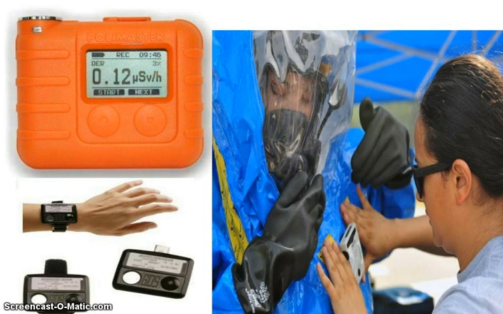And the dosimeter, you can see the unit 0.12 micro Sv per hour.